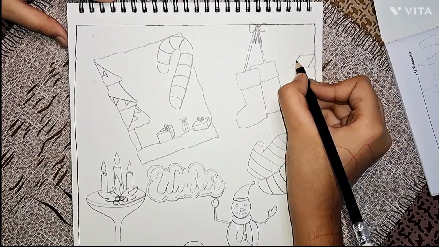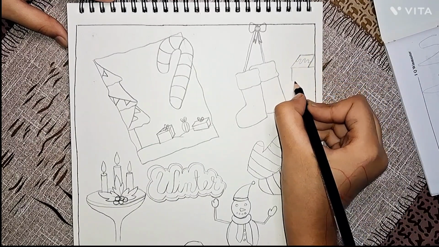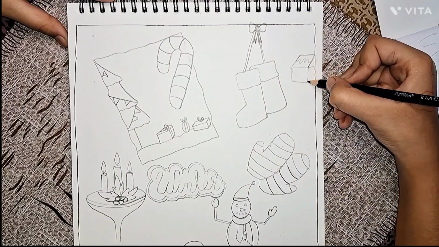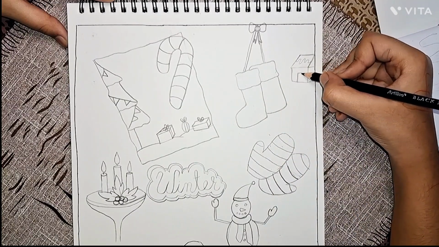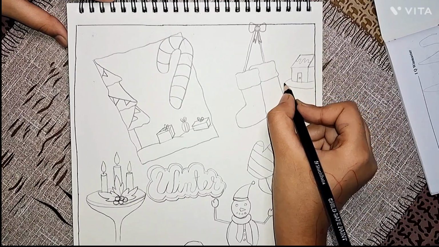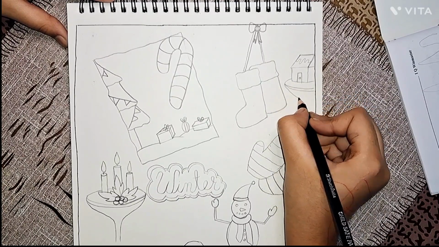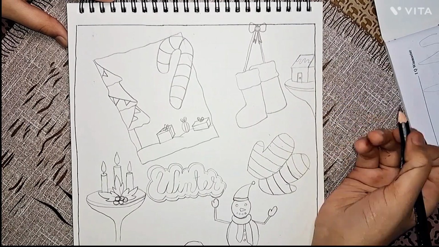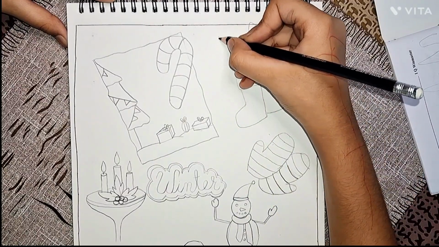Next, I'm making a small house which has snow on its roofs. We are making a sort of plate below it, the same way we made for the candles.